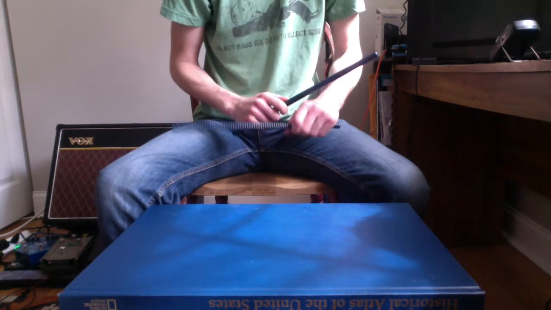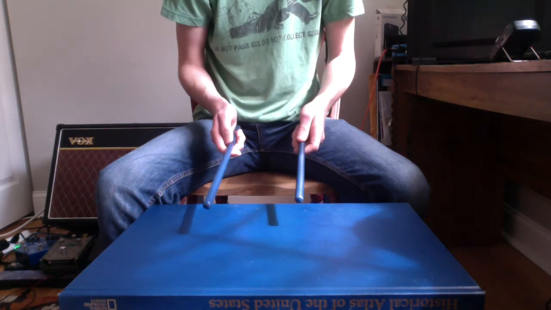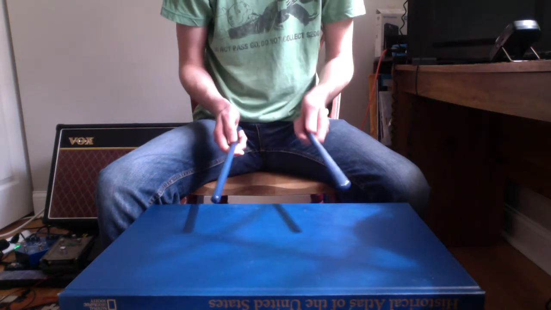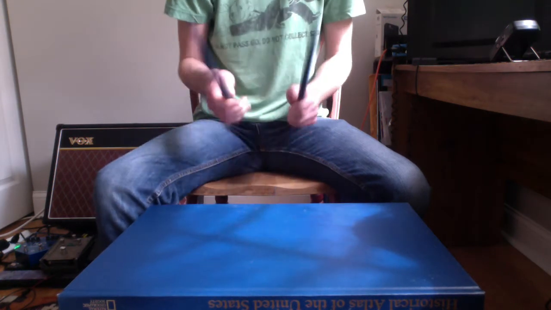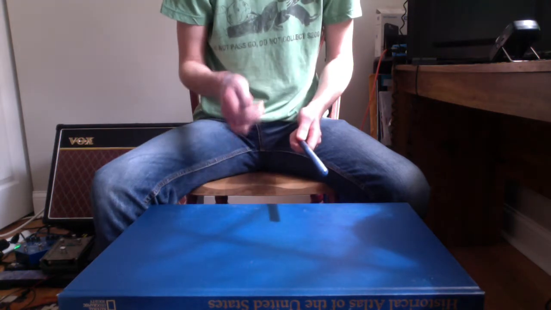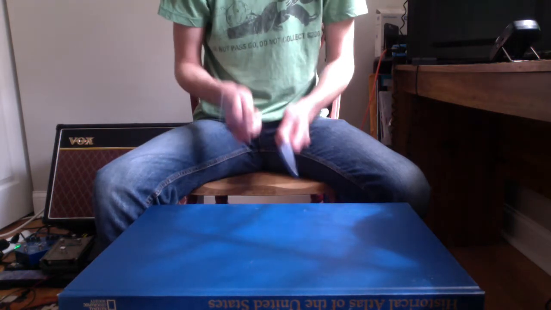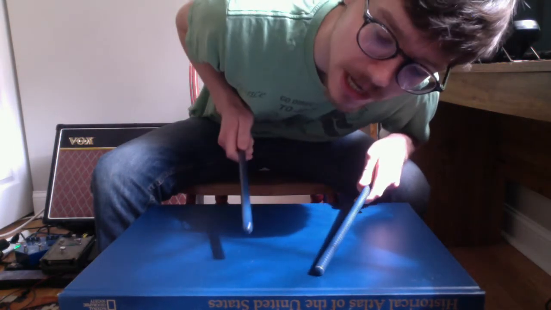Okay, let's hear that again. Two measures of straight eighth notes. Do you hear how each of those beats are even? They all last the same amount of time.